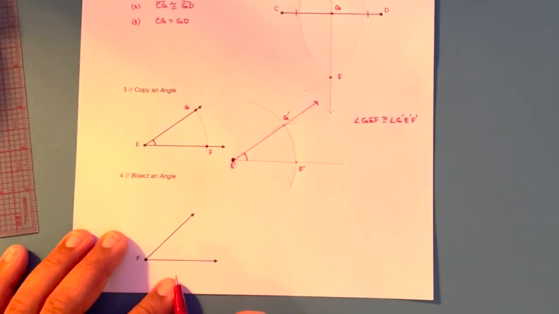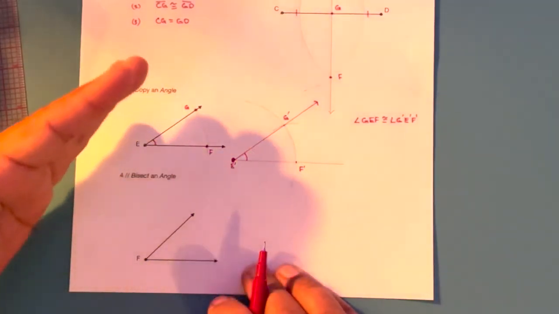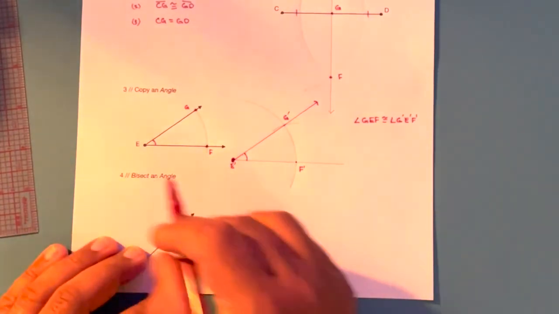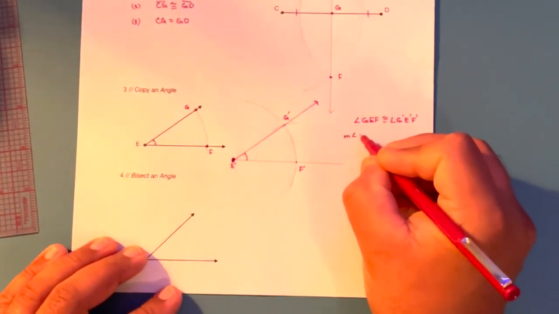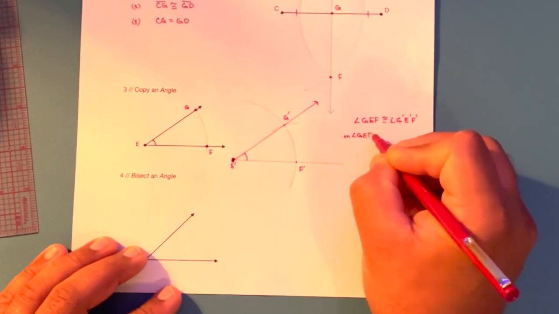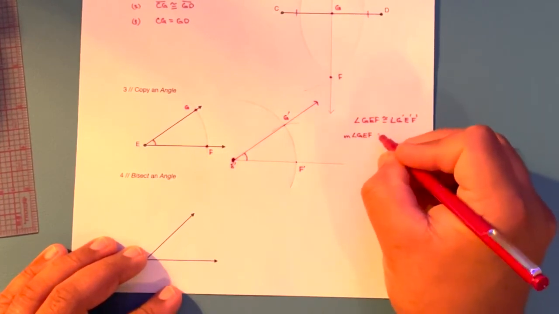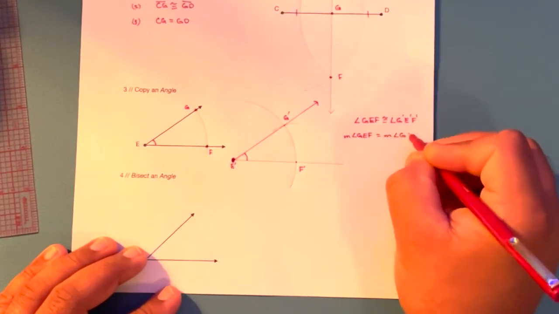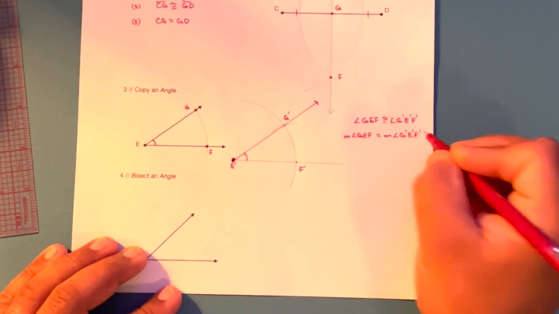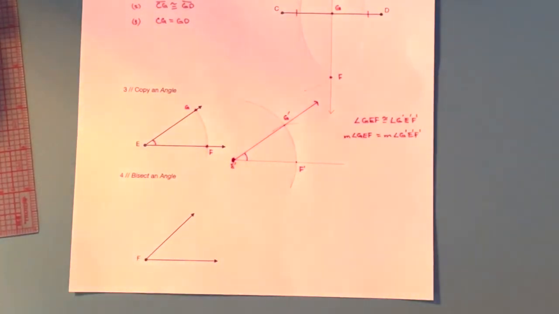And if the shapes are the same, then we can say the measures are the same, the number of degrees there. So I'm going to write M for measure in the angle of GEF. So if we measured that angle, it would be equal to the measure of the other angle, which is angle G prime, E prime, F prime. So those are two things you know from there.